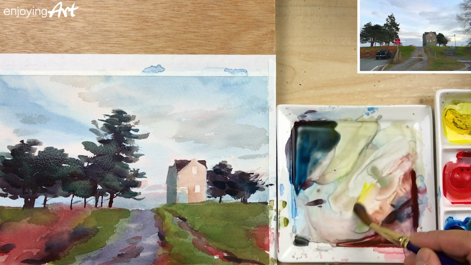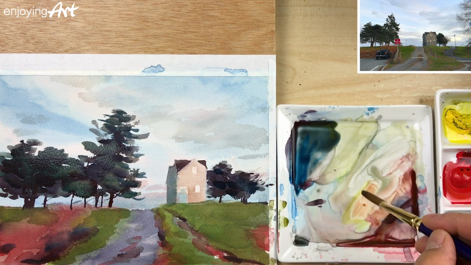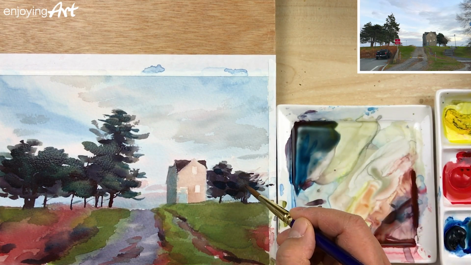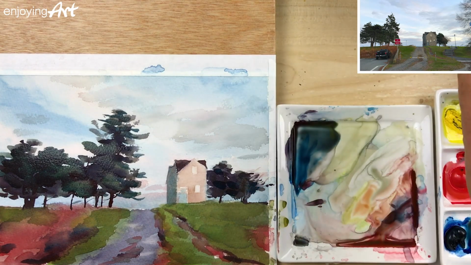Have a little bit of brown color, yellow and red. Okay, a little more like an orange color. Set it into here. Now this is good. Now I come back to take a look at the house.